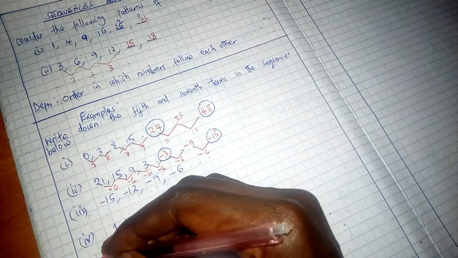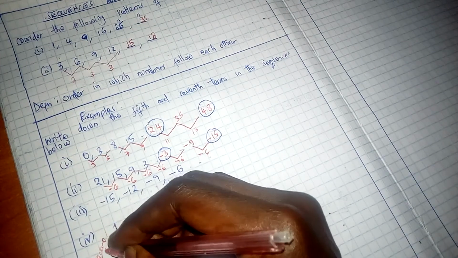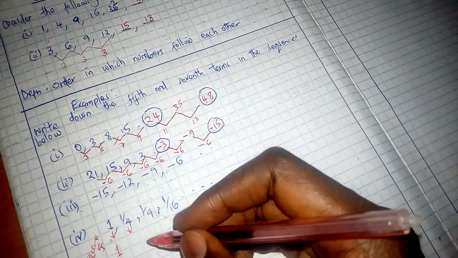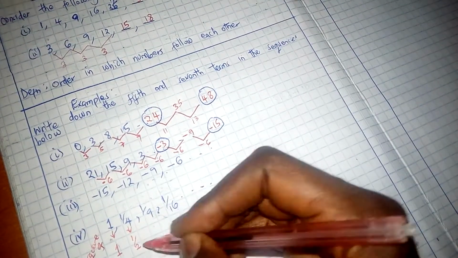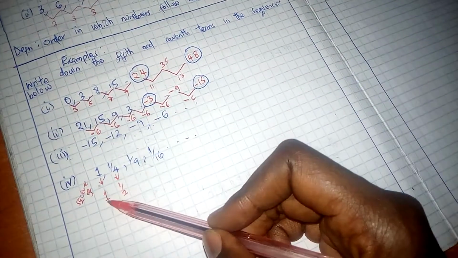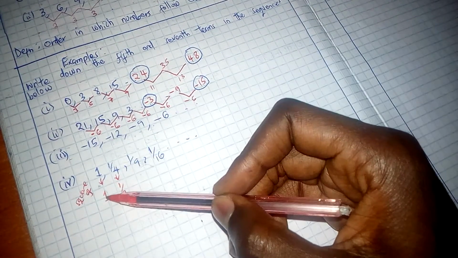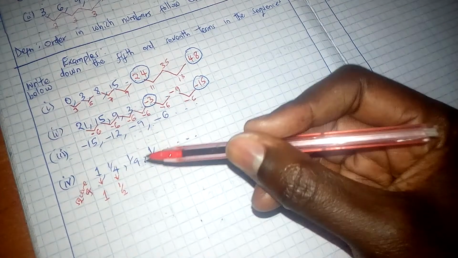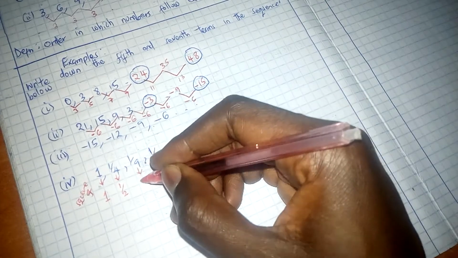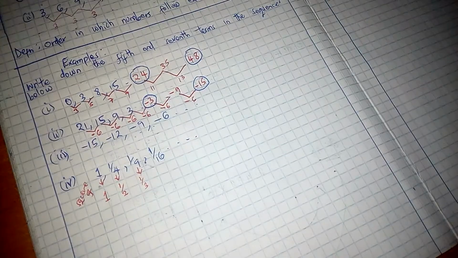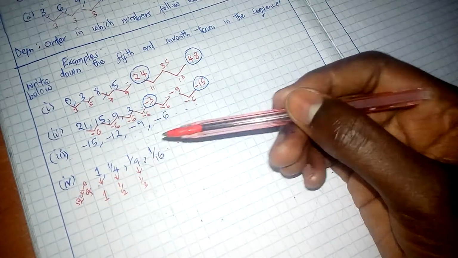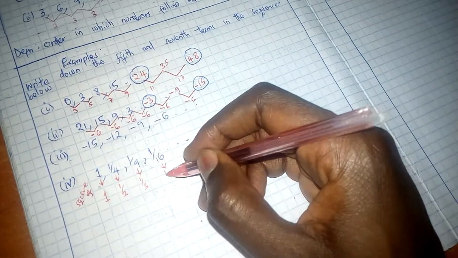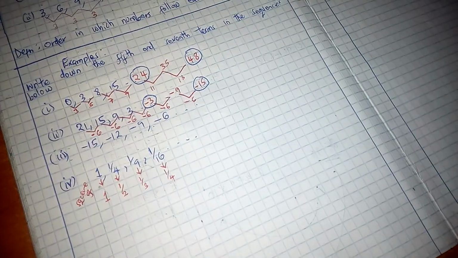When you look at a quarter, it is the square of a half. What do I mean by square? If you take 1 and multiply by 1, that is, if you square 1, you get 1. If you square a half, you get a quarter. Then 1 over 9 is the square of a third, meaning if you square a third, you get 1 over 9. 1 over 16 is the square of a quarter.